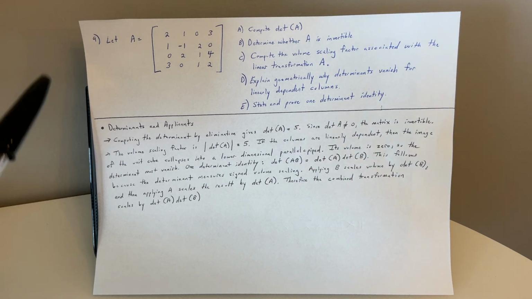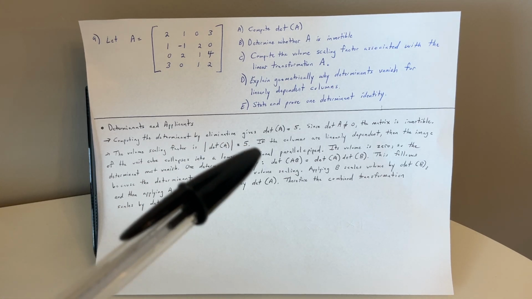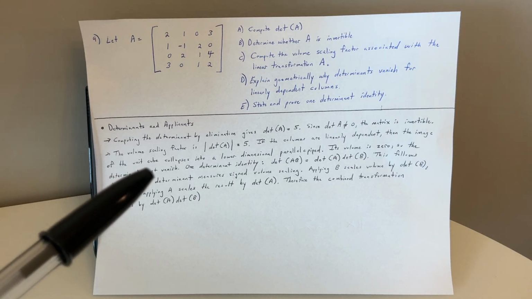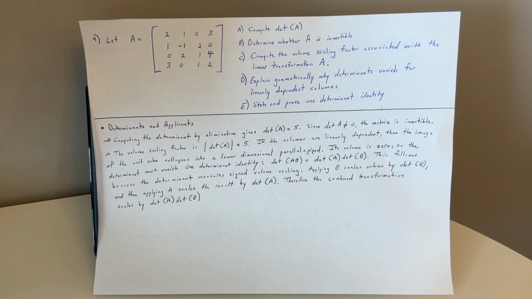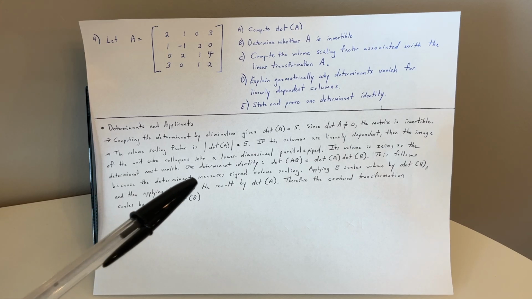Determinants and applications problem. Computing the determinant by elimination gives determinant of A is 5. Since the determinant of A is not 0, the matrix is invertible. The volume scaling factor is the magnitude of the determinant, which equals 5. If the columns are linearly dependent, then the image of the unit cube collapses into a lower-dimensional parallelepiped. Its volume is 0, so the determinant must vanish.